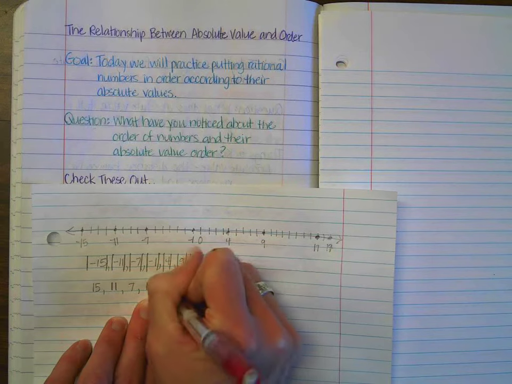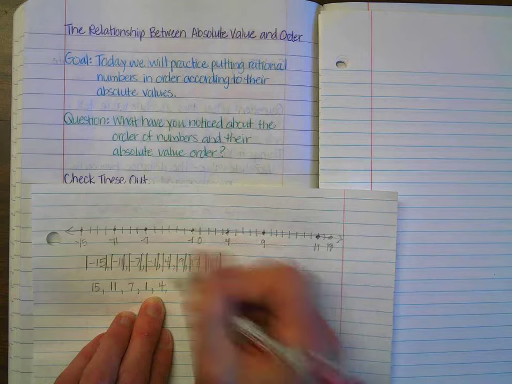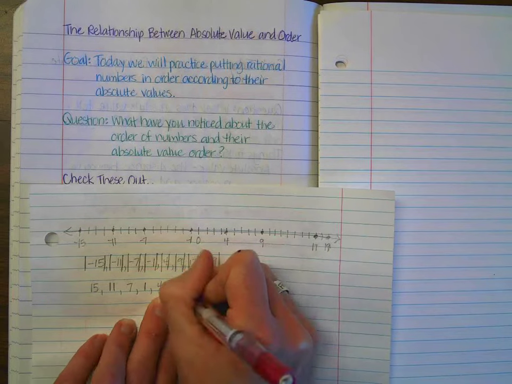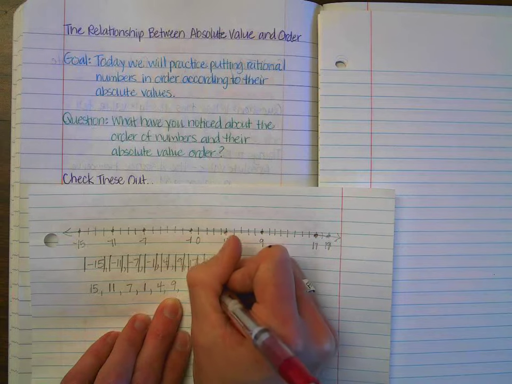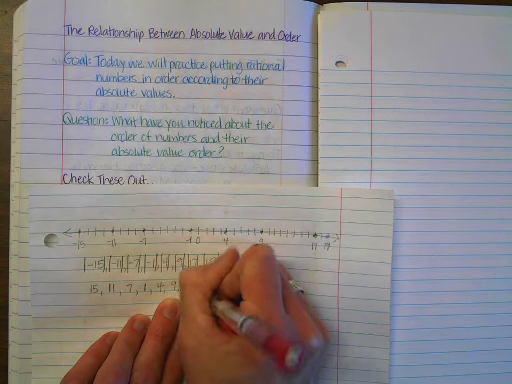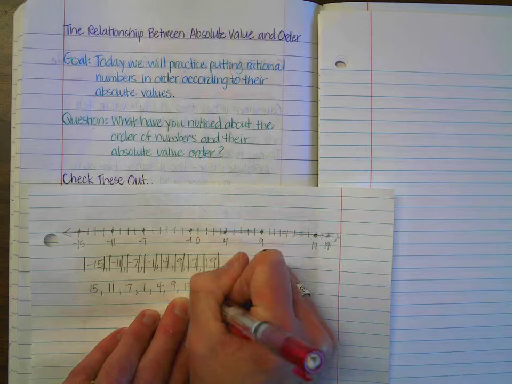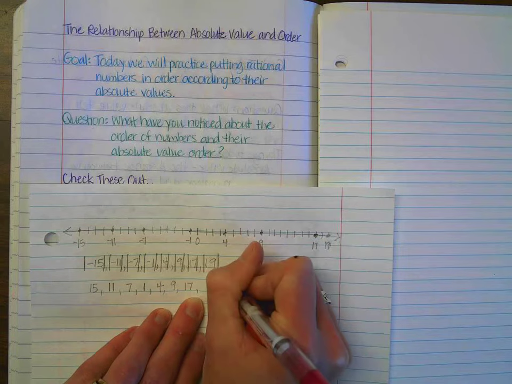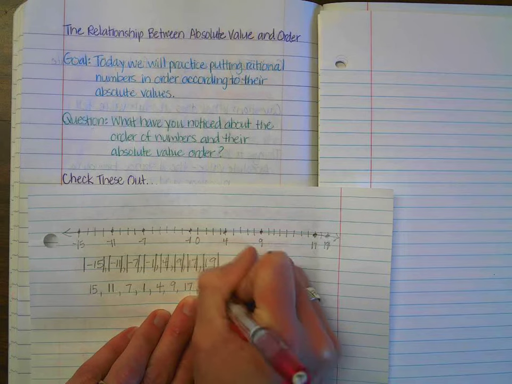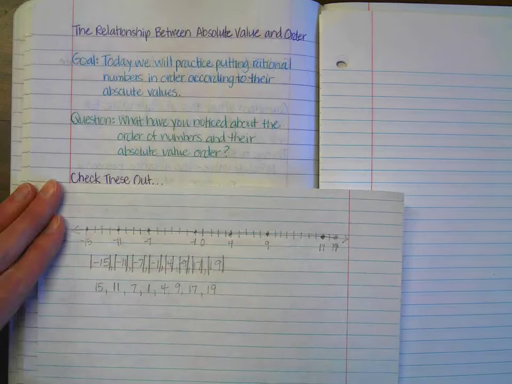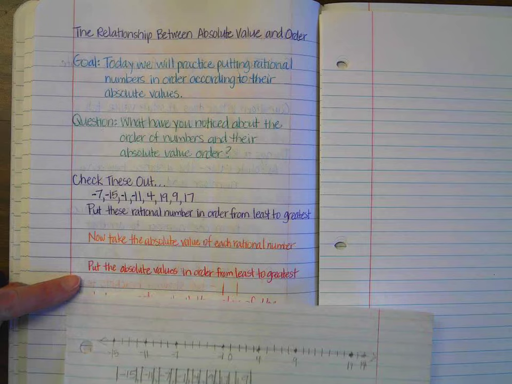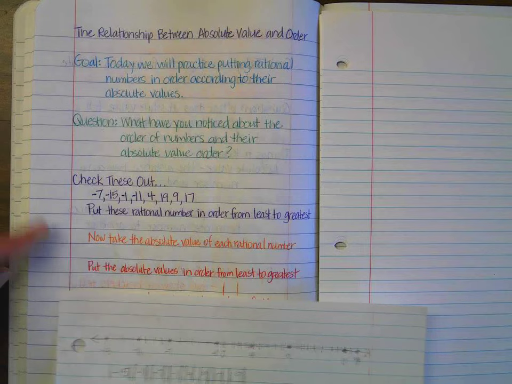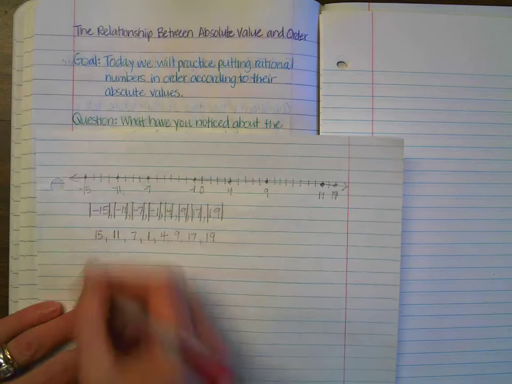The absolute value of 4 is 4 because it's 4 hops to the right. The absolute value of 9 is 9 because it's 9 hops to the right. The absolute value of 17 is 17 because it's 17 hops to the right. The absolute value of 19 is 19 because it's 19 hops to the right. Okay, weird. So now it says put the absolute values in order from least to greatest.